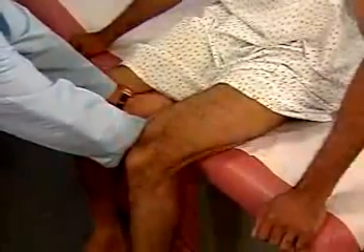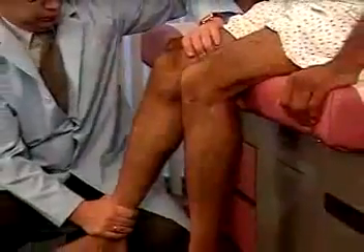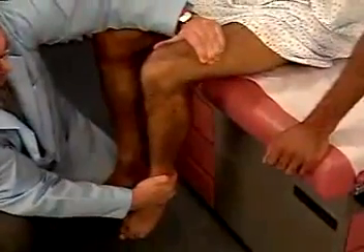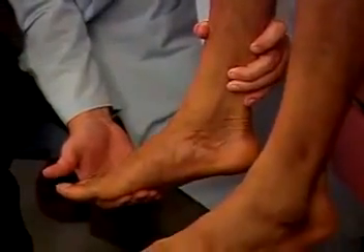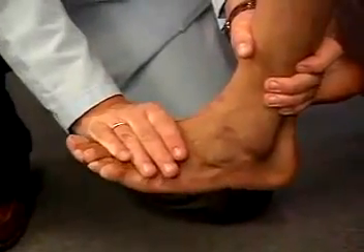Your knee up towards the ceiling. Hip flexion. Lift your knees apart. Hip abduction, as hard as you can. Relax. Knees together. Hip adduction, as hard as you can. Relax. Knee extension, knee flexion. Relax. Down against your hand. Plantar flexion. Relax. Ankle dorsiflexion.